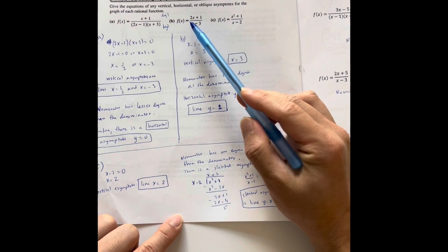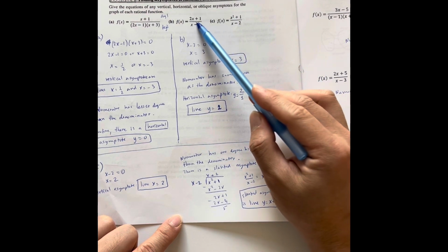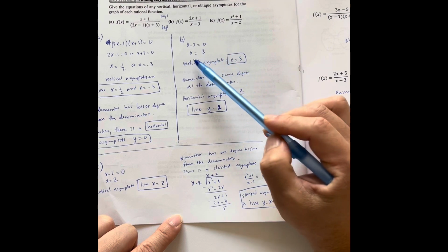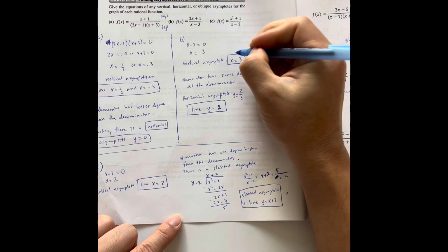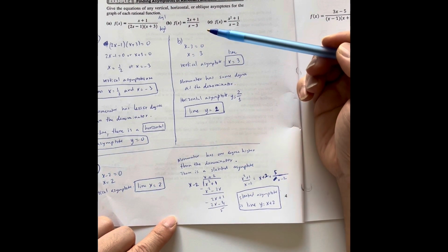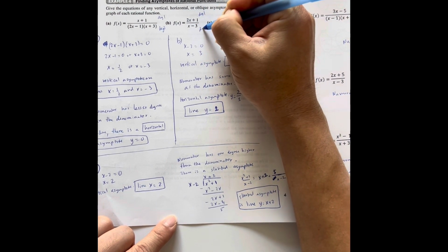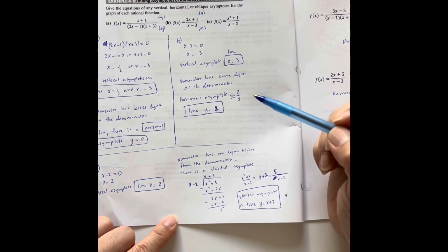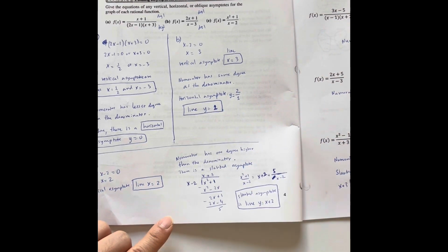For example B, f of x is (2x plus 1) over (x minus 3). First, for the vertical asymptote, we set x minus 3 equals 0, so x equals 3. The line x equals 3 is the vertical asymptote. To check the other asymptotes, look at the degree. This is degree 1 and degree 1. Since they are equal, there's a horizontal asymptote at the line y equals 2 over 1, which is the line y equals 2.